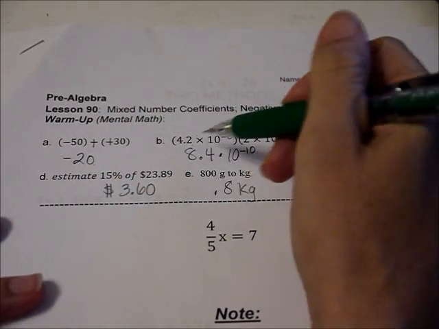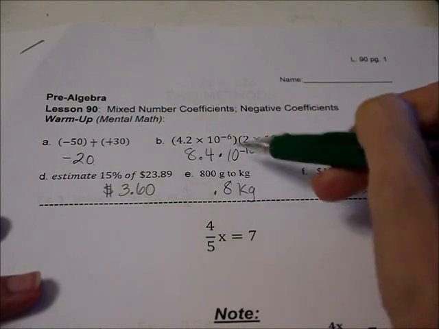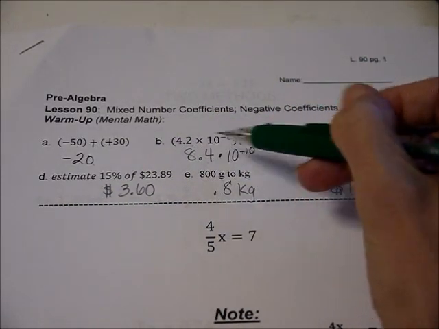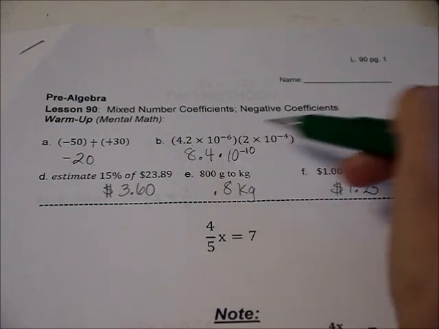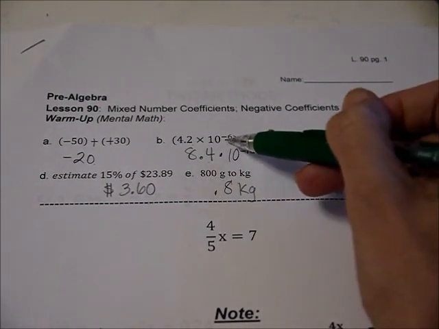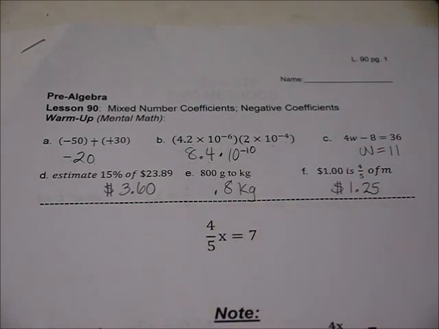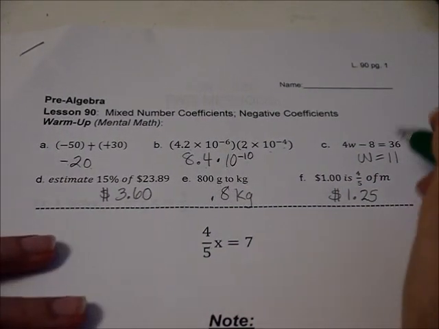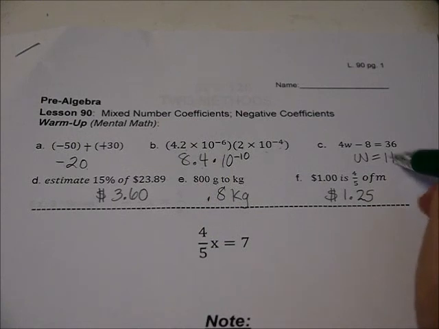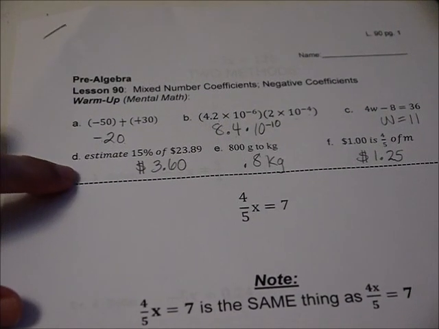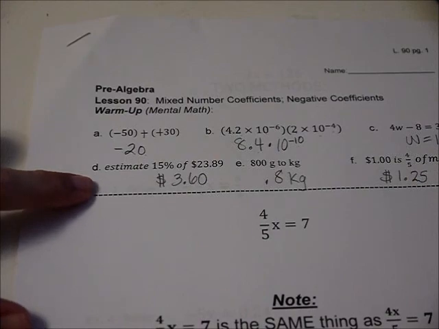Okay. First for this, we double 4.2 because it's 4.2 times 2, so that's 8.4. And then we multiply the same base, so we add their exponents. So when we add negative 6 plus negative 4, we get negative 10. All right, here we got w equals 11 because we add 8, and so 4w equals 44, so w equals 11.